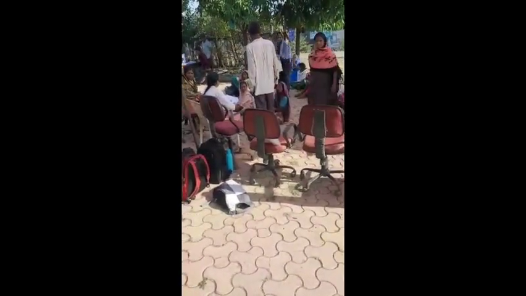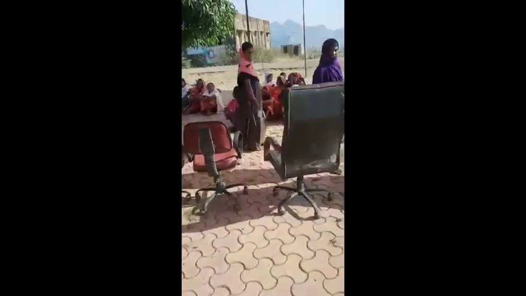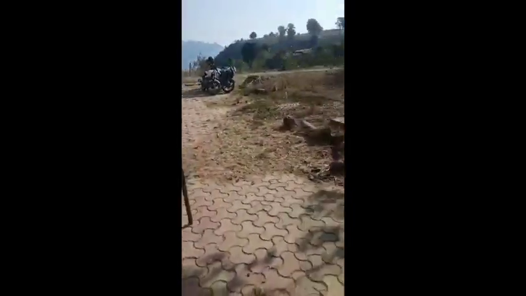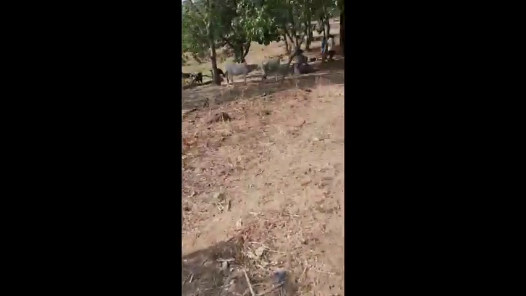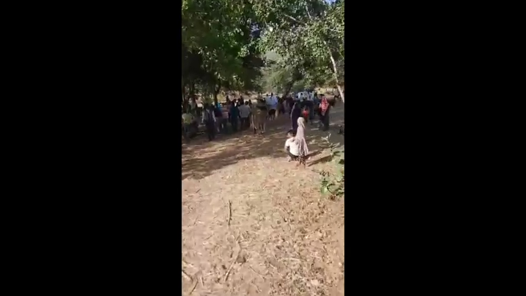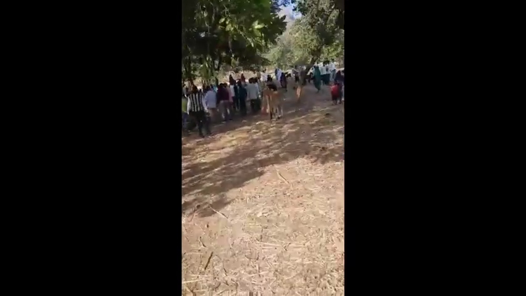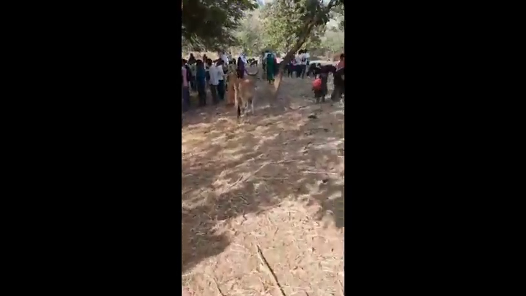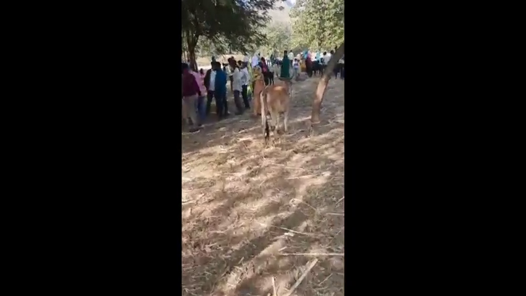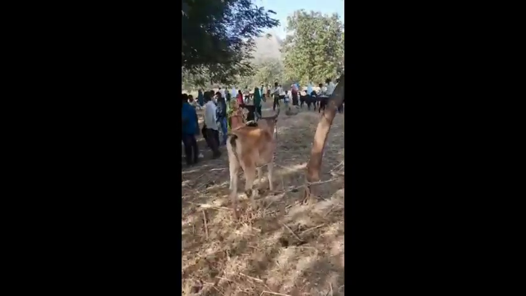After taking the required forms and filling them up, they are called up to get their coats one by one. Here you can see a lot of coats. So in the first trip, they have arranged 50 coats. You can see this.